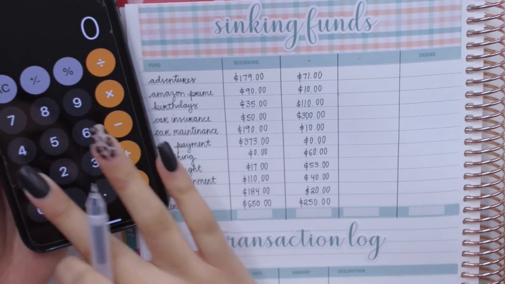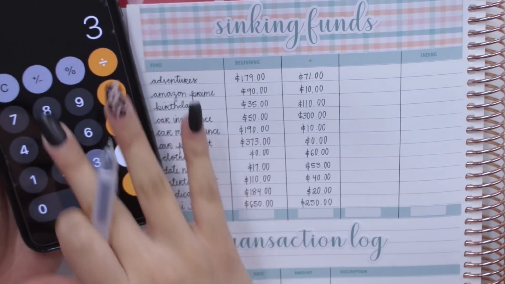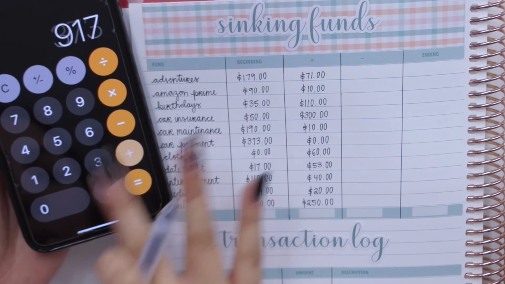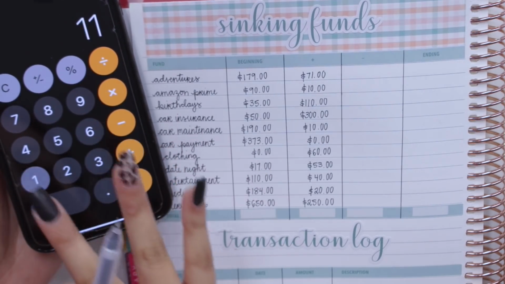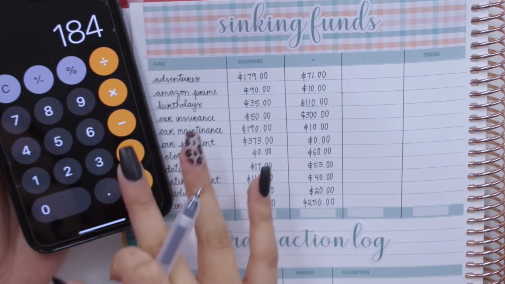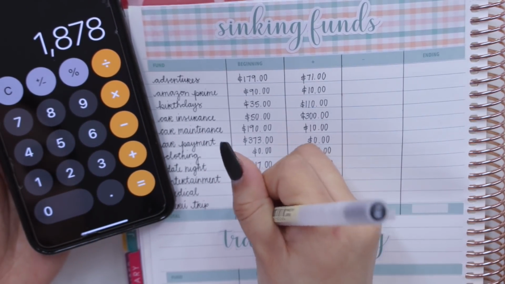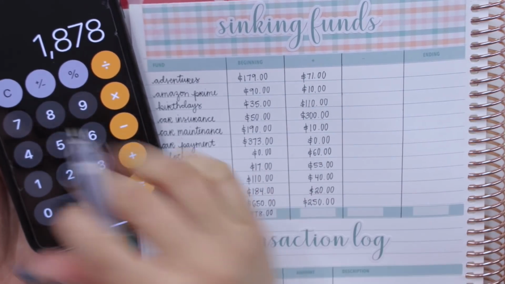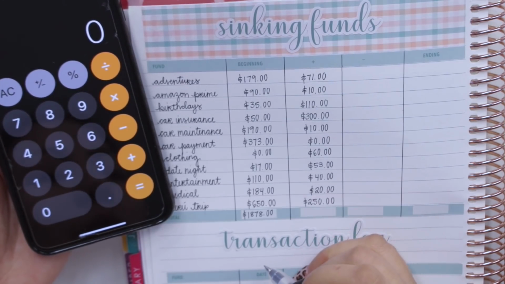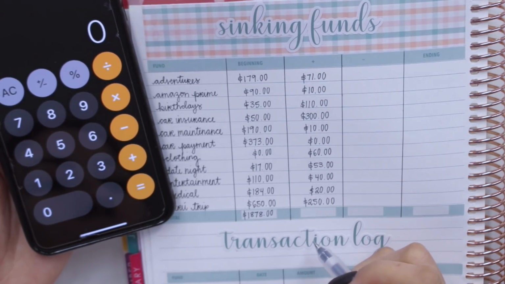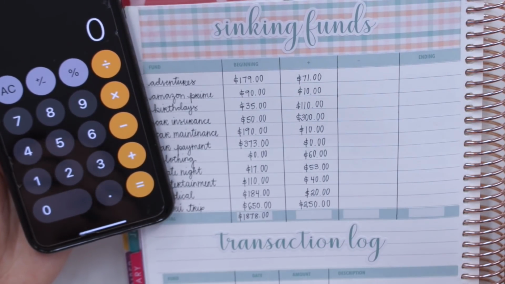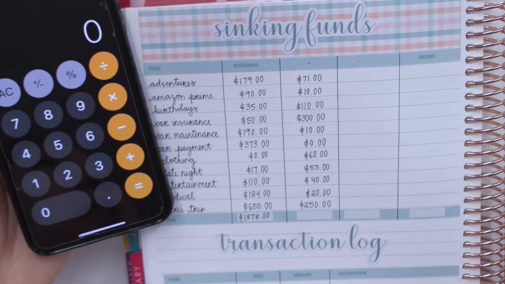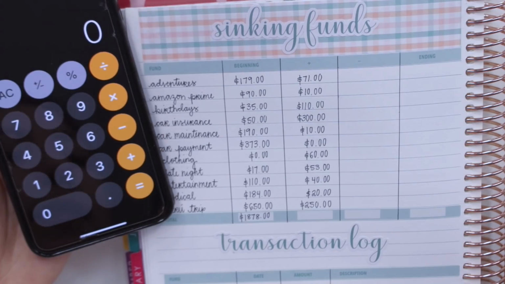So we have 179 plus 90 plus 35 plus 50 plus 190 plus 373 plus 17 plus 110 plus 184 plus 650. That means that in total I have $1,878, which, as you guys can see, is a pretty big amount. So that's kind of what I'm talking about, especially with my Peru trip, that I might just end up thinking about opening up some sort of checking, or maybe I could just do all of my sinking funds there. I don't know. Let me know what you think down below.